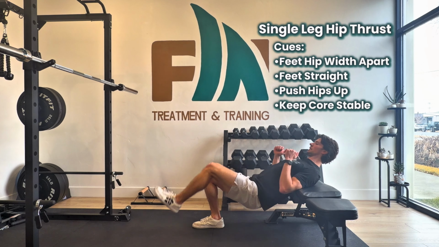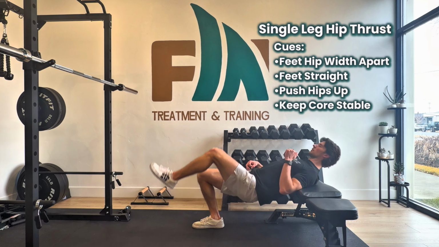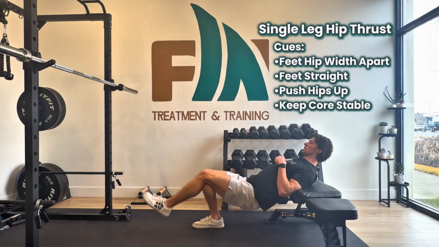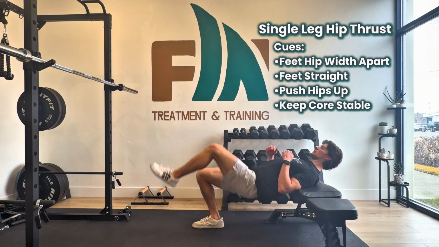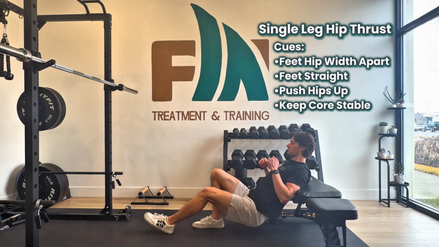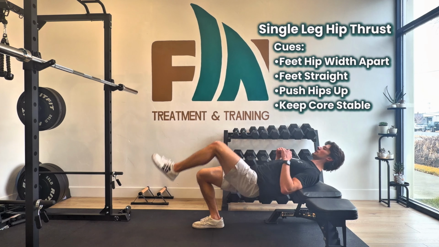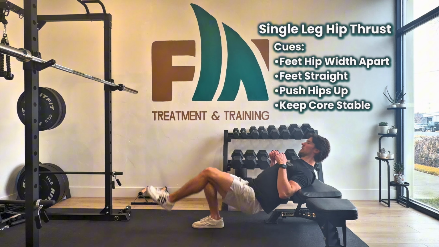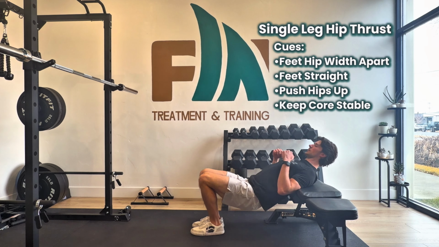We got 1, 2, 3, 4, 5, 6, 7, 8, 9, 10. Make sure you're going all the way down here. 11 and 12. Good, we'll switch.